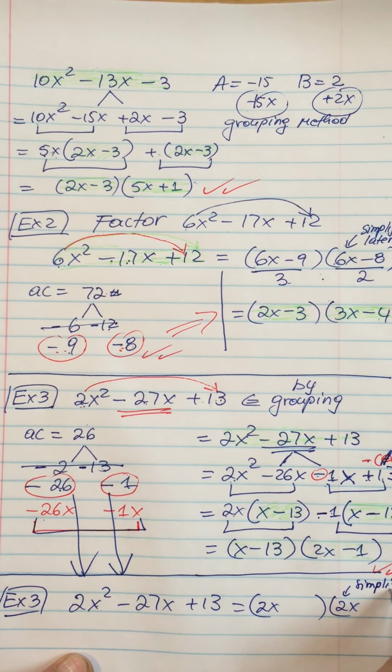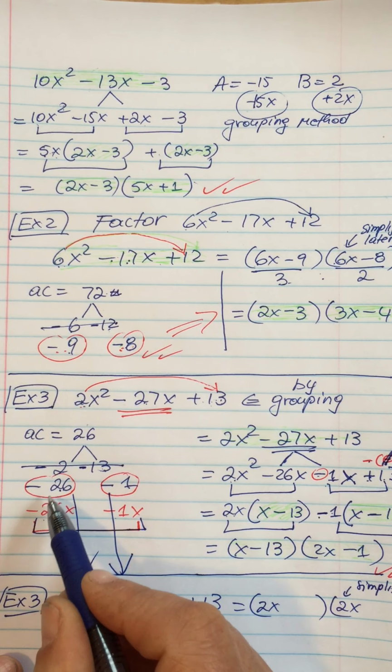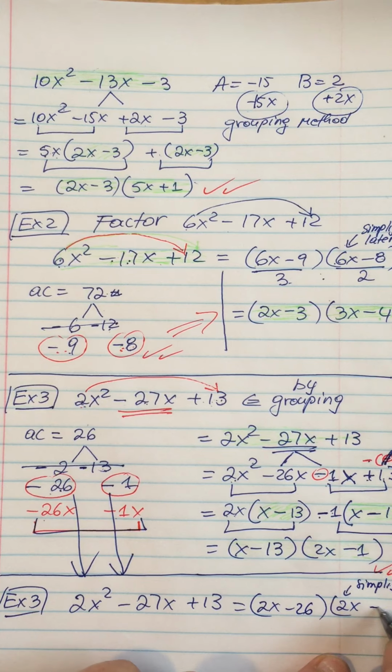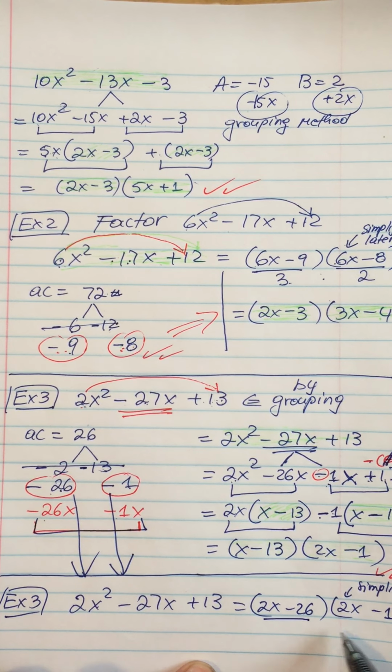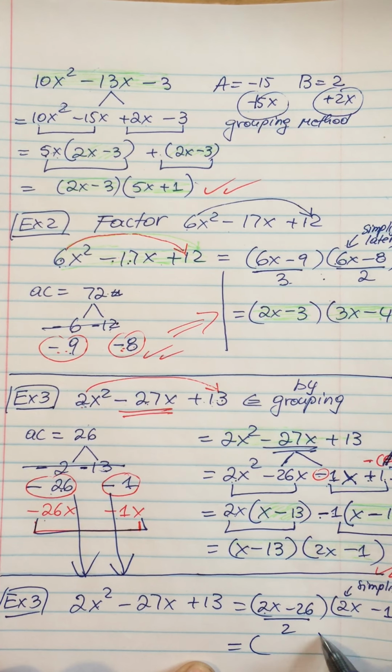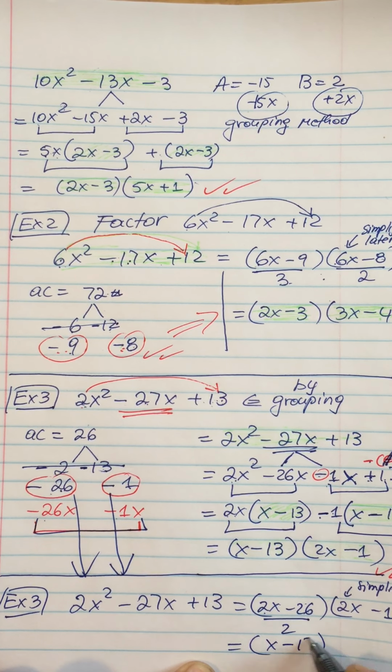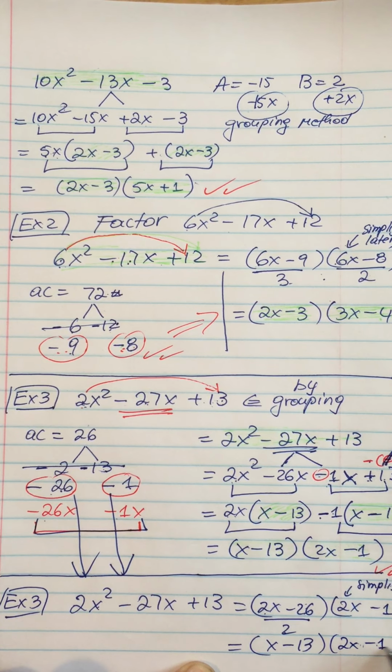I am very sure. Okay, so what are the numbers now? Negative 26, negative 1. And now let me check where I can simplify. Here I can divide by 2, and here not. So I am done now. 2 divided by 2 is 1x minus 13, 26 divided by 2, and now rewrite that, and I have the final answer.